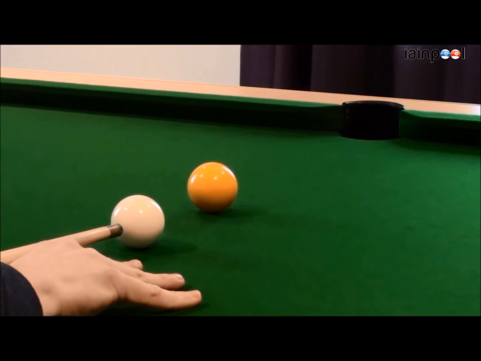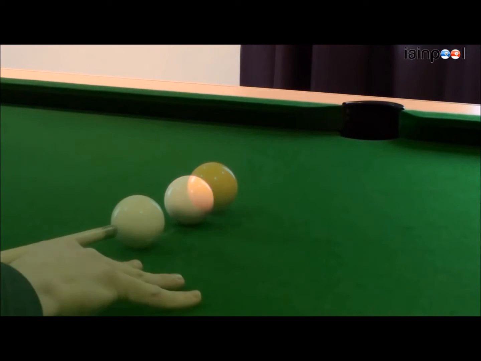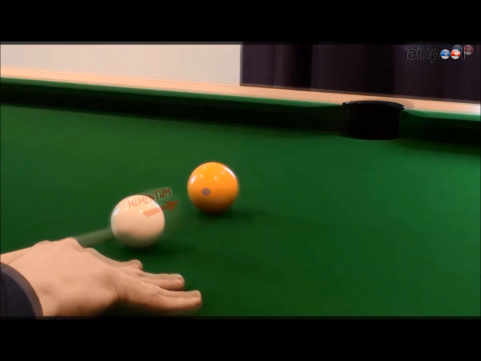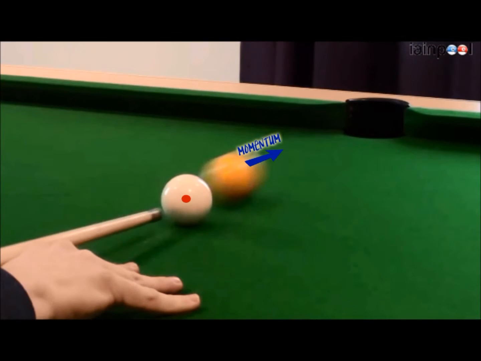A third example for a vectorial quantity is the momentum. The momentum of an object is its mass times its velocity. On a pool table we can see the conservation of momentum in action.